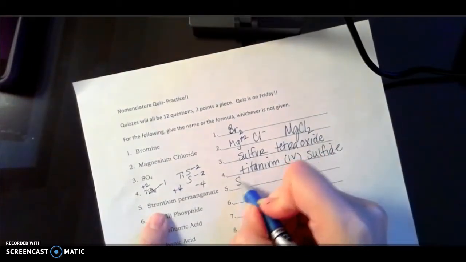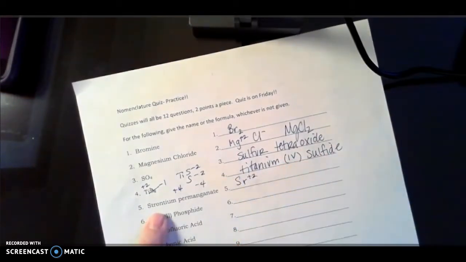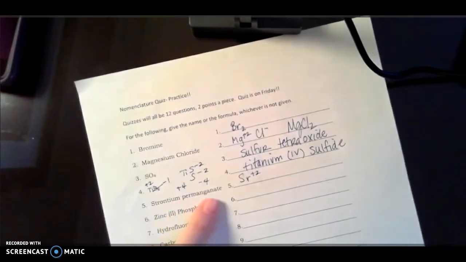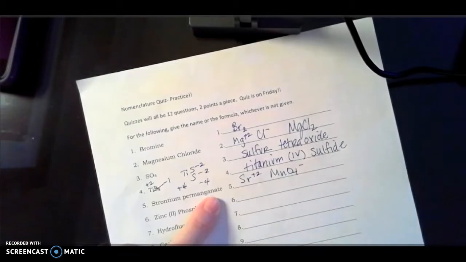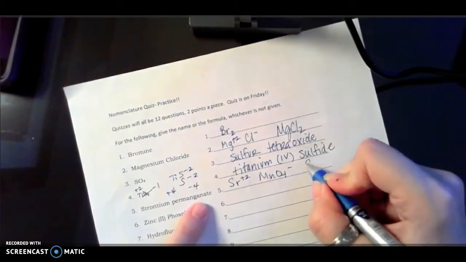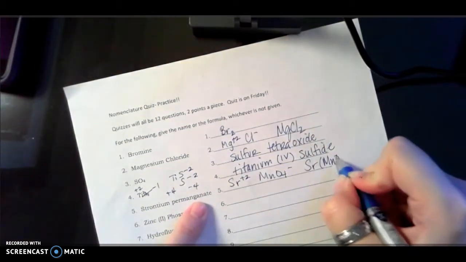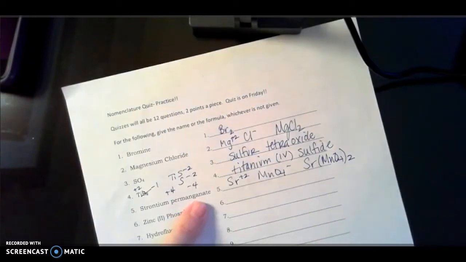Strontium is Sr. It lives in group 2, so it has a +2 charge. Permanganate, ate, is a polyatomic ion, MnO4 -1. So we're going to swap and drop here: Sr(MnO4)2.